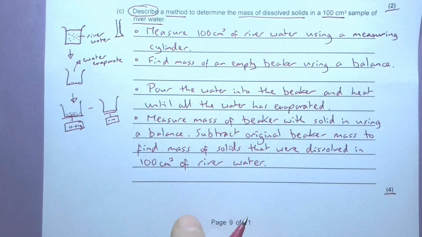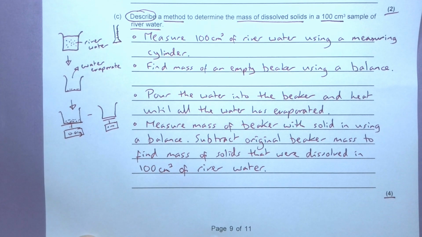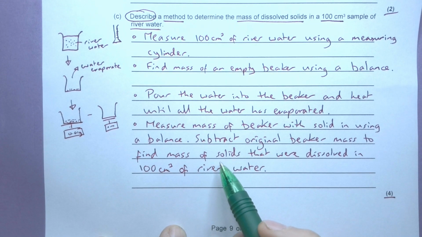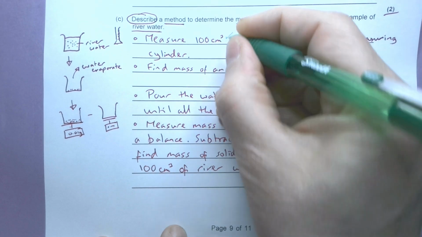Okay, I'm just going to check: does that make sense? Have I got everything in there? Would it give me what I need? Going through the mark scheme, to get the top marks I have to make sure there are 3 bits. I have to make sure that I've got that 100 centimeters cubed of water.